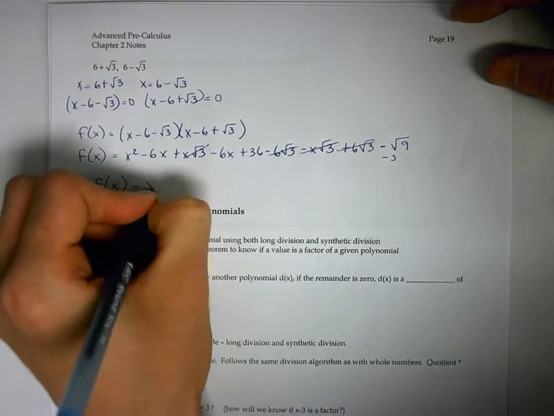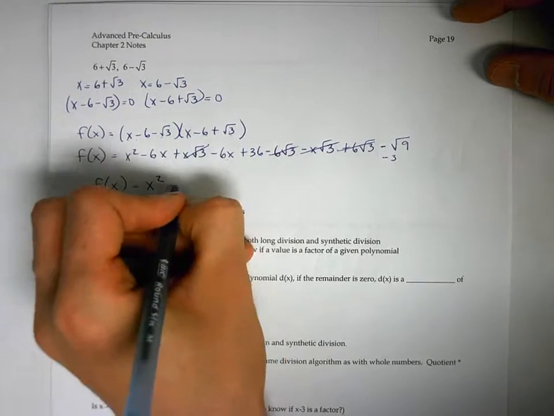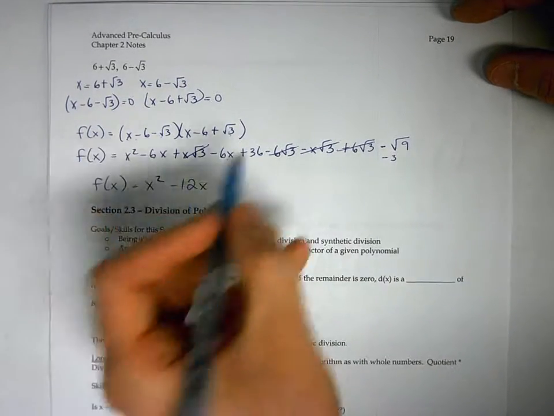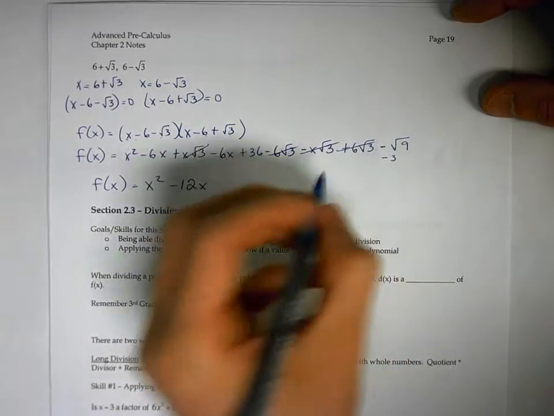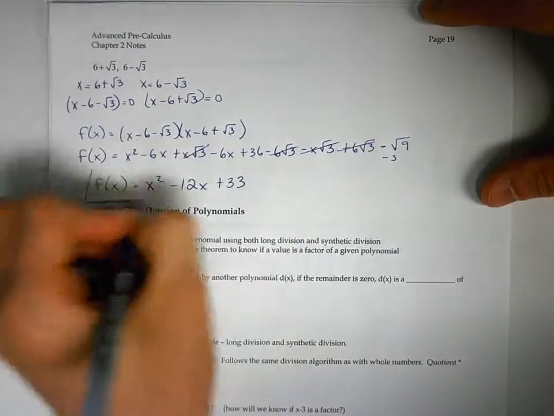So f of x is equal to x squared minus 6x and minus 6x gives me a negative 12x. And then plus 36 and minus 3 gives me a positive 33.